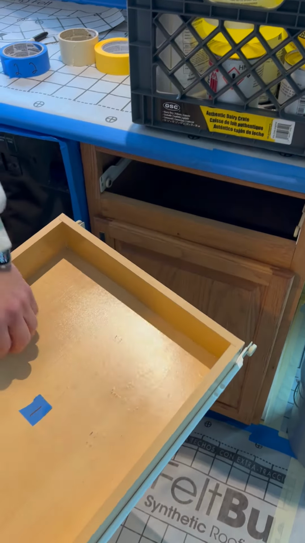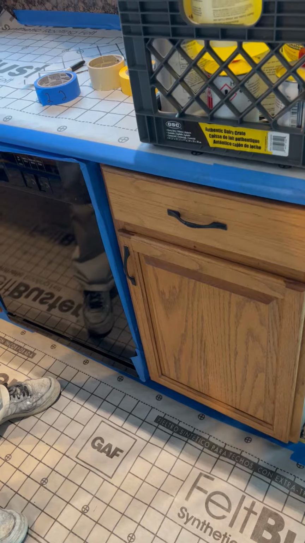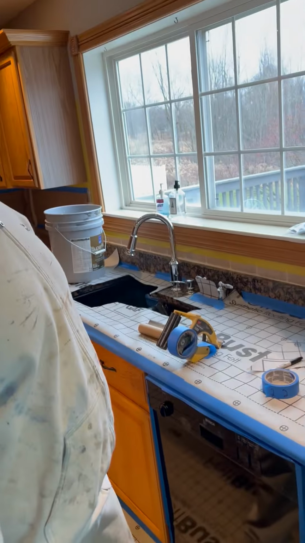When we take this off, we're gonna label them in there too, because these will probably end up taking them out and putting them off to the side. So that's how to label cabinet, door, and drawer openings.